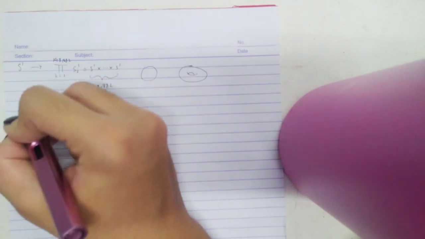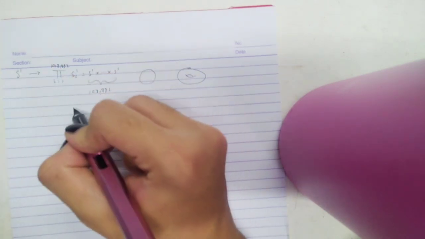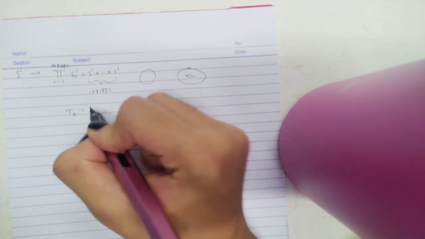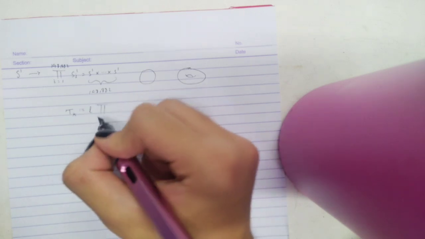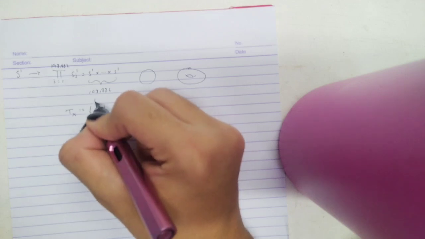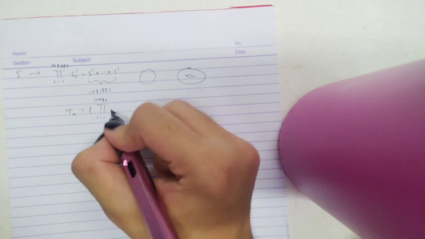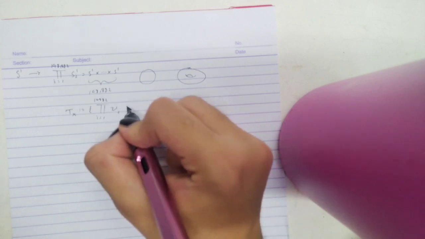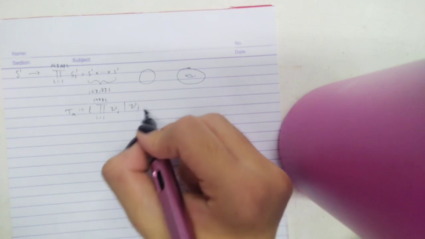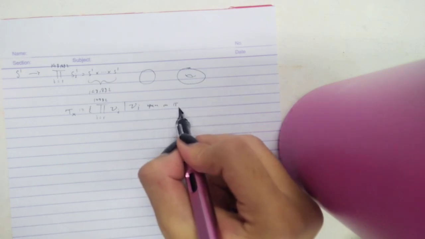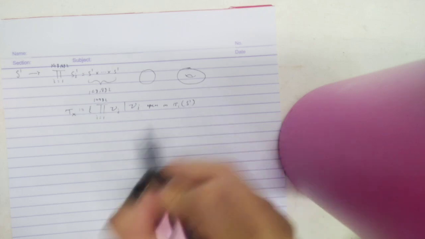Okay, so what you're going to need to do next is define your product topology. Our product topology, which is tau times, is defined to be the product for i equals 1 to 198,882 of open sets Vi, such that Vi is open in the original topology of S1.